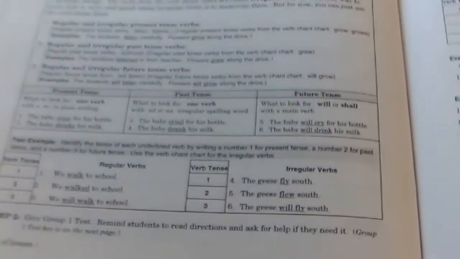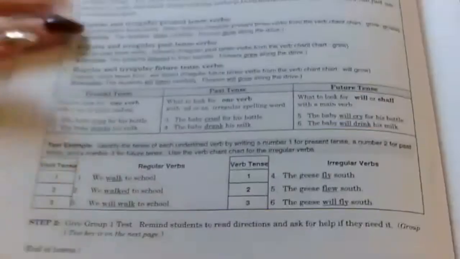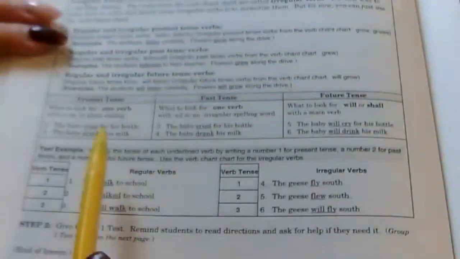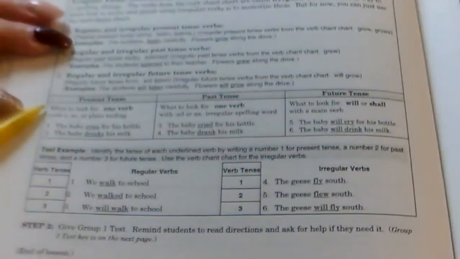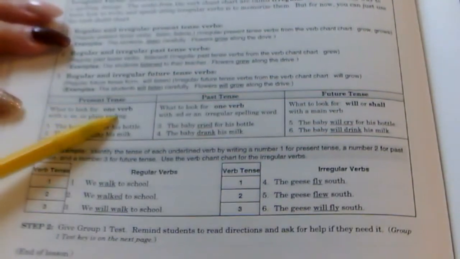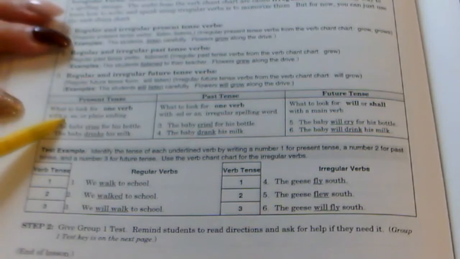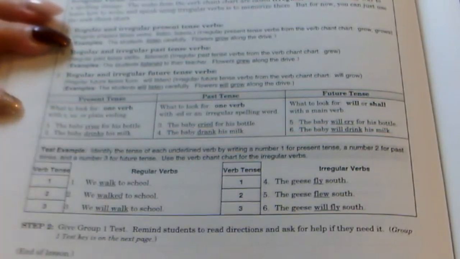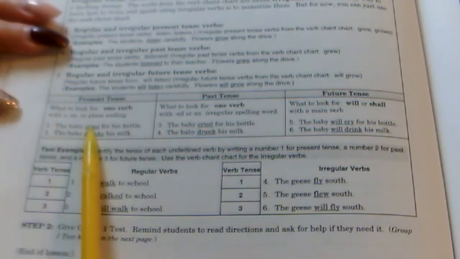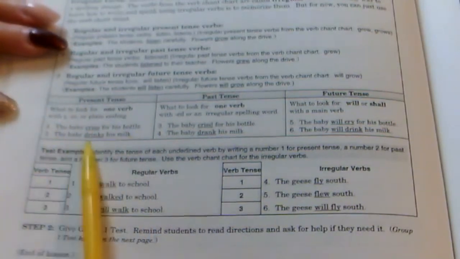So here is another example, or an easier breakdown of this. This is what I would use on my test. I would use this part. So I have past tense, what to look for. I have one verb. I'm going to add the s or plain ending. I know I can change it easily. So I have the baby cries for his bottle, or the baby drinks his milk.